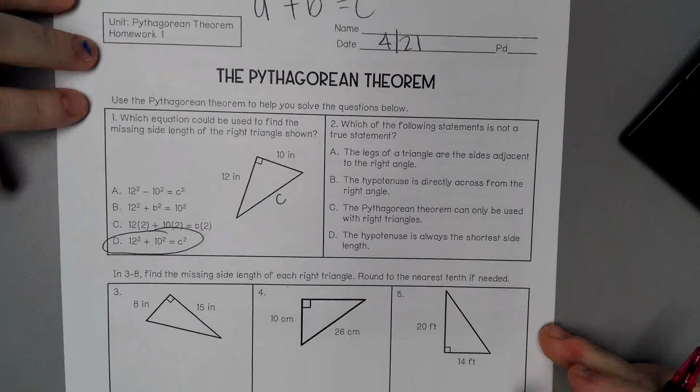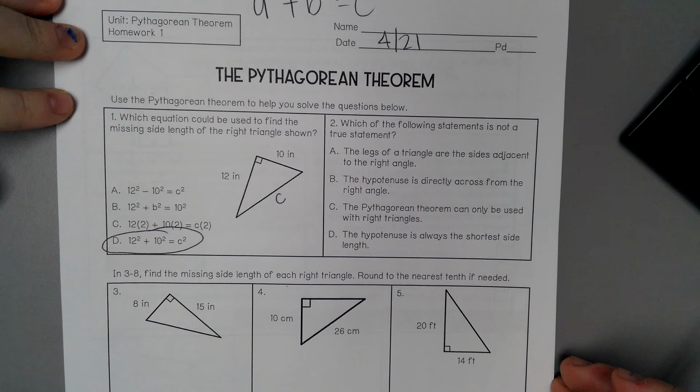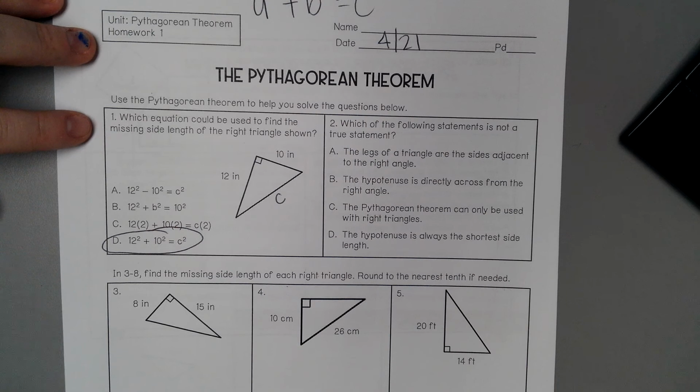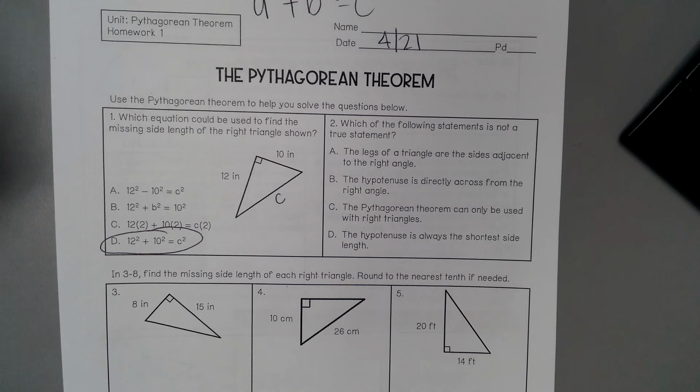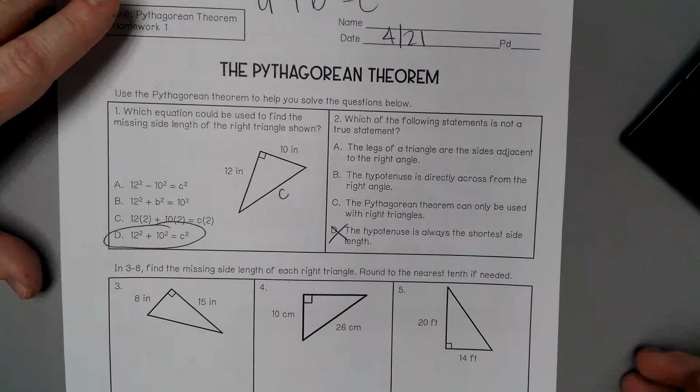Which of the following statements is not a true statement? The legs of the triangles are on the sides adjacent the right angle. That's true. The hypotenuse is directly across from the right angle. That's also true. The Pythagorean theorem can only be used on right triangles. That's true. The hypotenuse is always the shortest side. That one is not true.